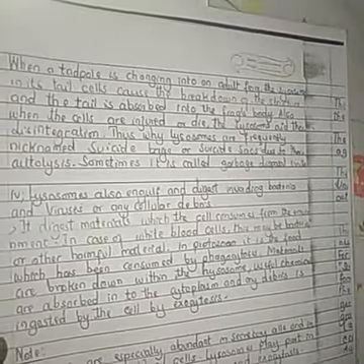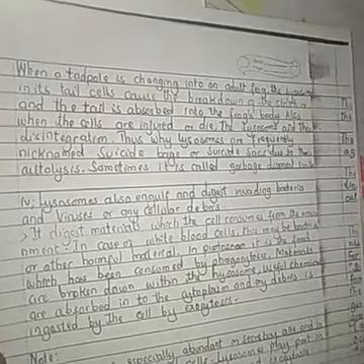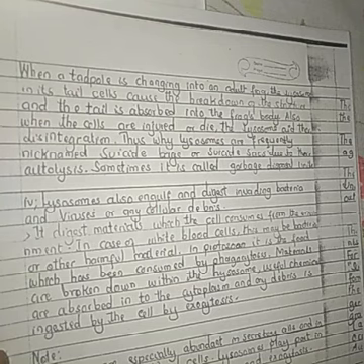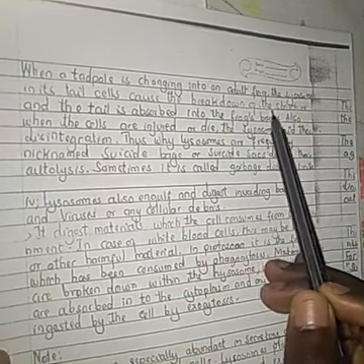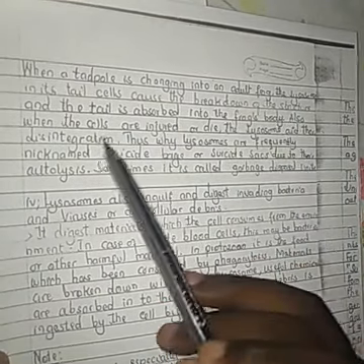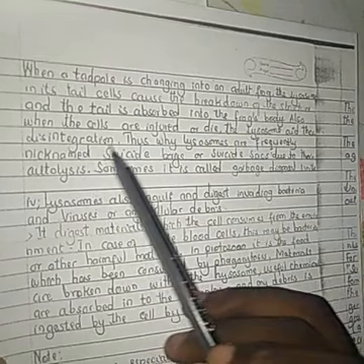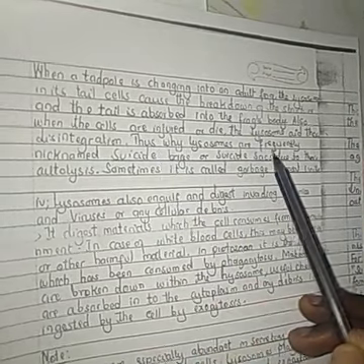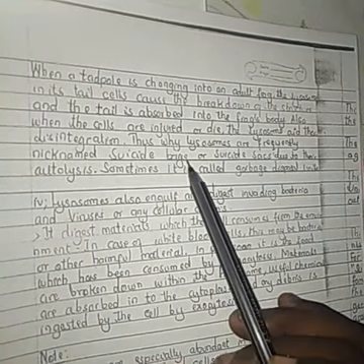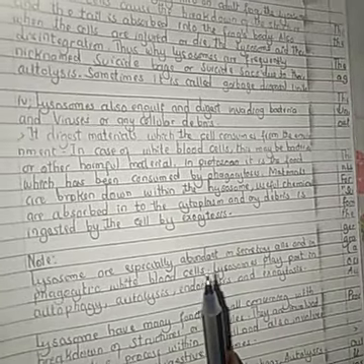So here, when the tadpole is changing into an adult frog, the lysosome in its tail cell causes the breakdown of the structure, and the tail is absorbed into the frog's body. Also, when cells are injured or die, the lysosomes aid their disintegration. That's why lysosomes are frequently nicknamed suicide bags or suicide sacks, due to their autolysis.